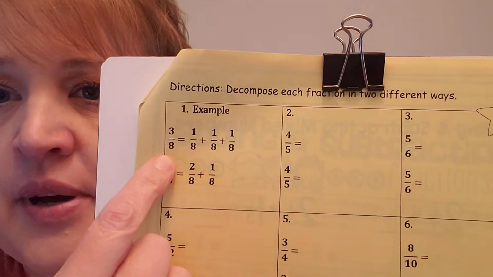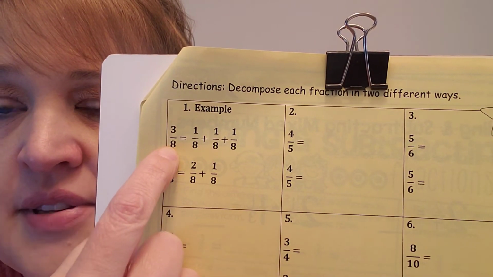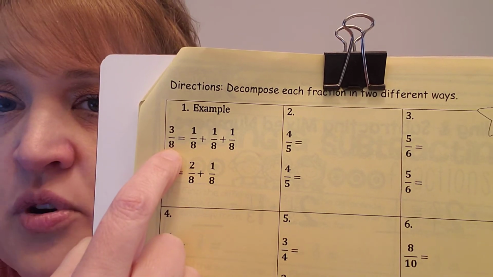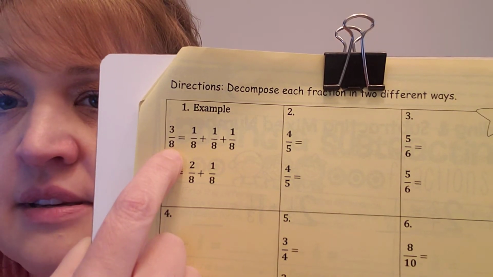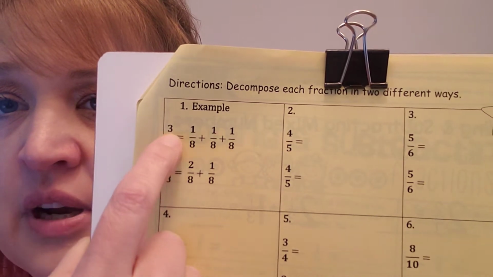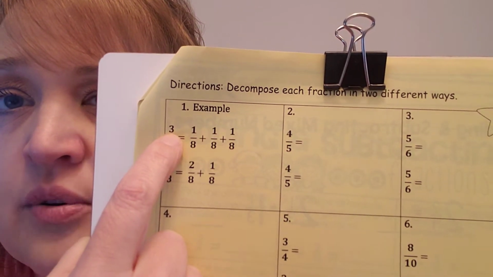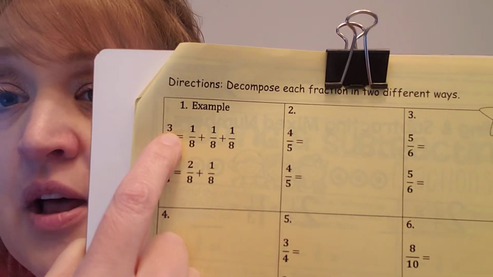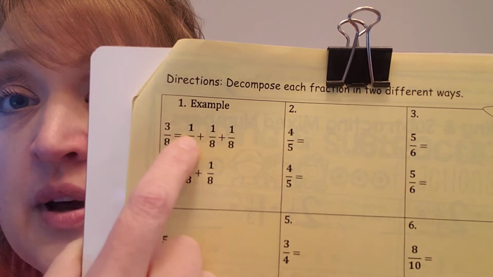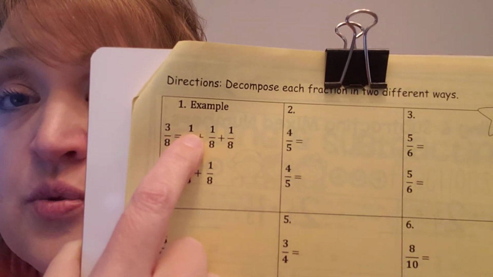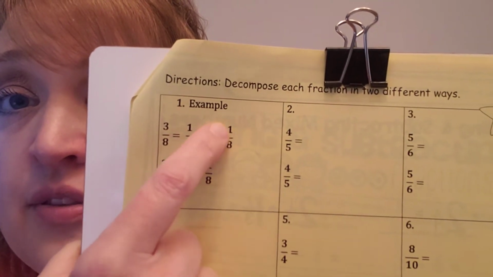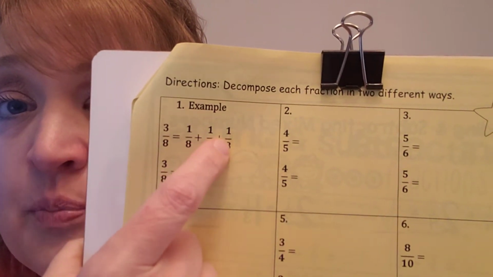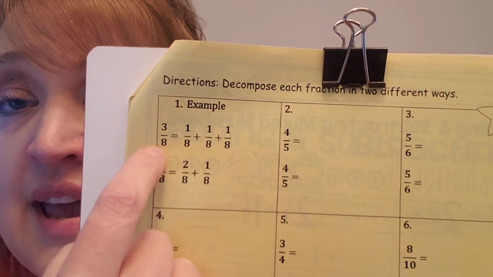So let's look at this one, the example, 3/8. So I can take the 3. Remember, our 8 is staying the same. We're not changing the size of the pieces. We're keeping the 8s. But we're going to take the 3 and we're going to decompose that, break it into smaller pieces. So for this one, I'm going to break the 3 into a 1/8, a 1/8, and a 1/8. And if I add 1/8 plus 1/8 plus 1/8, I get 3/8.